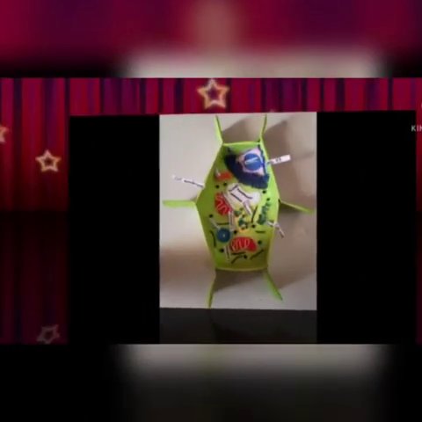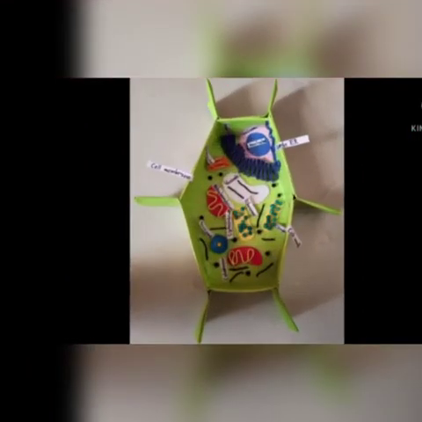So now let's know about the cell wall. It provides rigidity, supports and protects the cell. It also gives shape and size to the cell. It surrounds the plasma membrane and it is found in plants, fungi and bacteria.